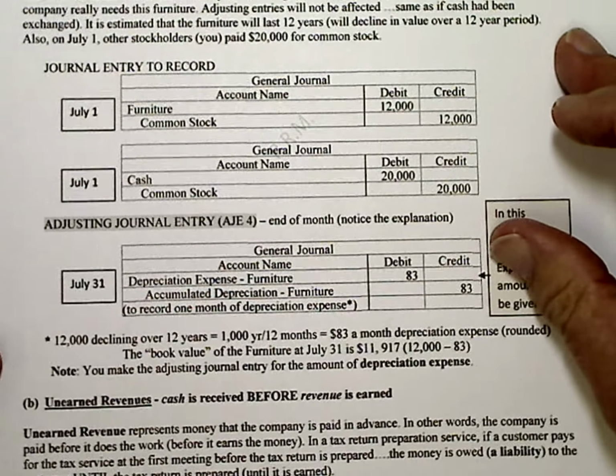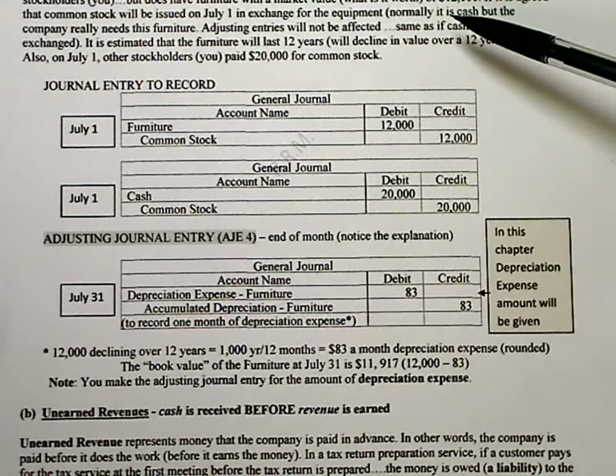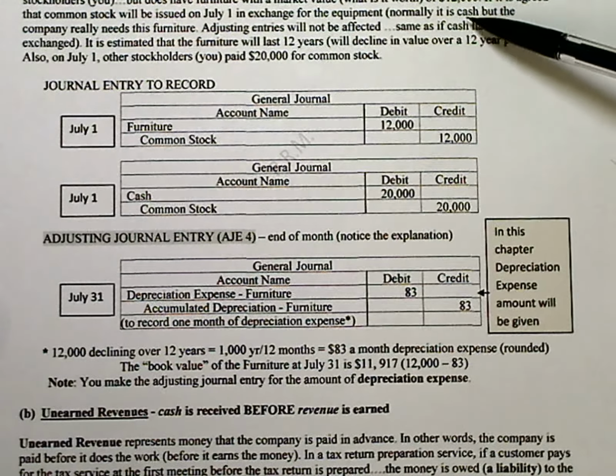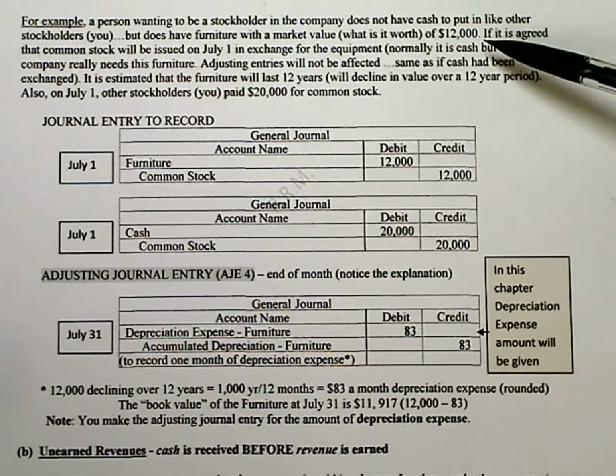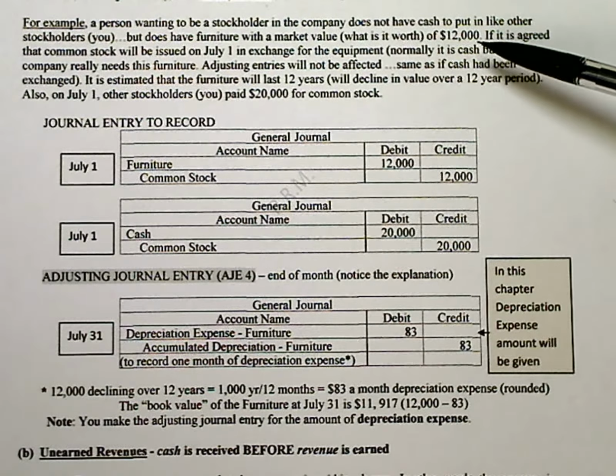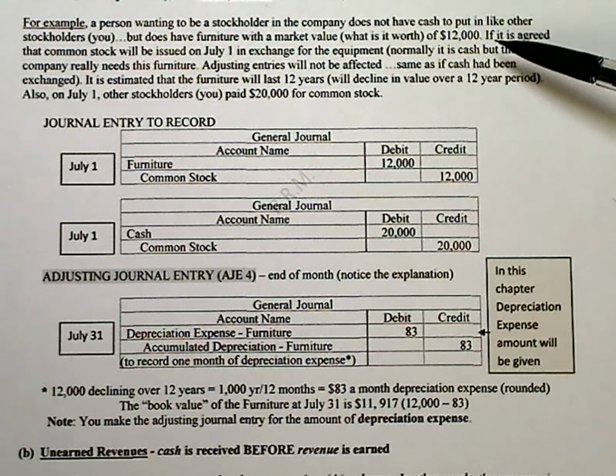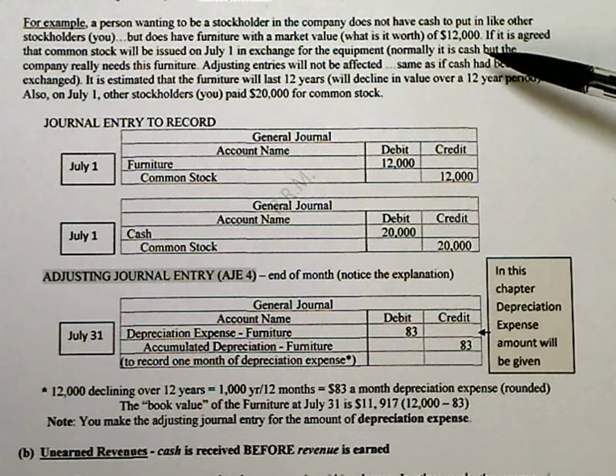So let's look at an example here. Here we've got a person, maybe someone we know up in Dallas, interested in being involved with our tax return service, doesn't have cash but has some great office equipment.